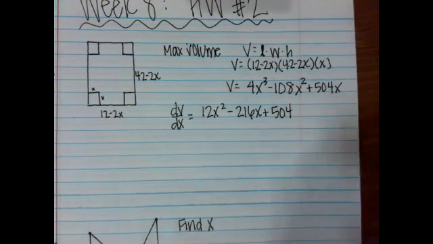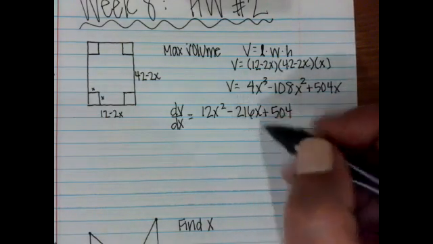On most of these, they're not going to factor. So I would just suggest, to save you time, don't even try, because it just doesn't really work. So we're going to do the quadratic formula.